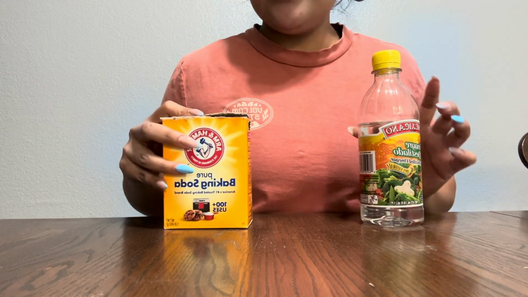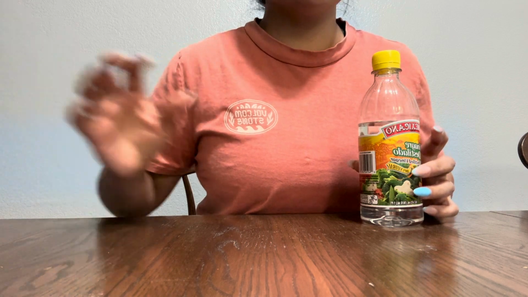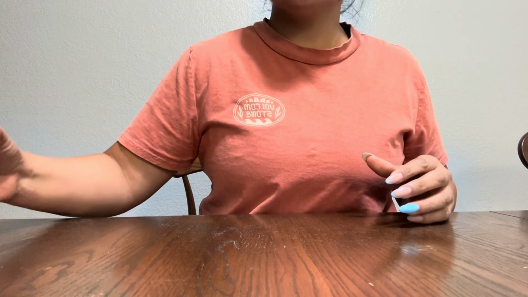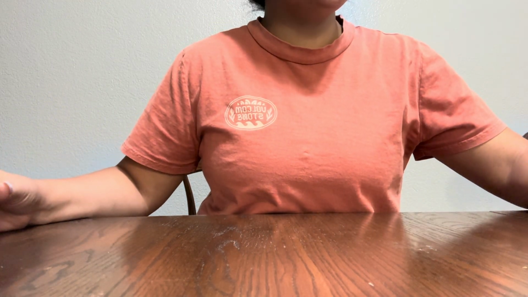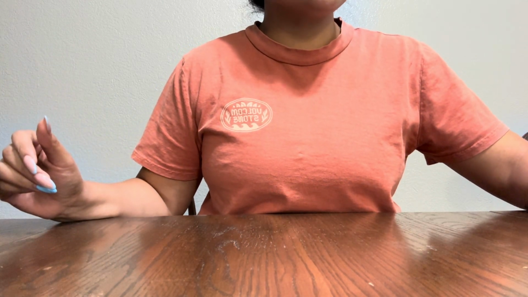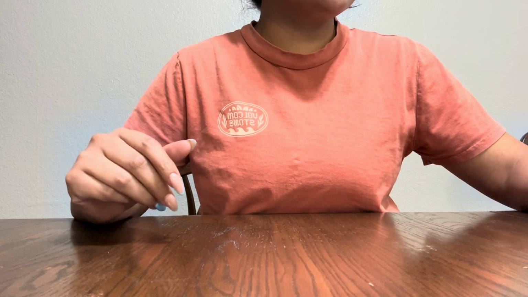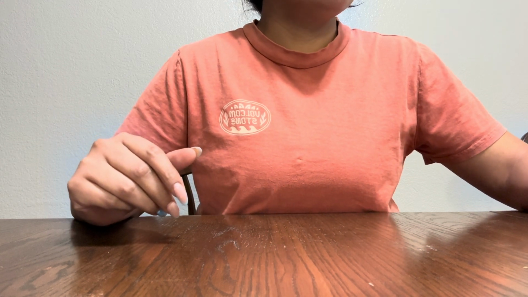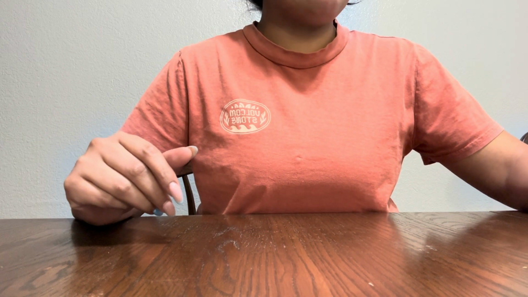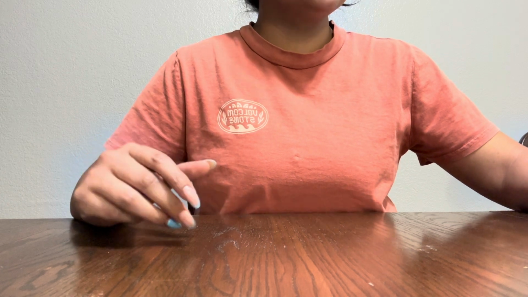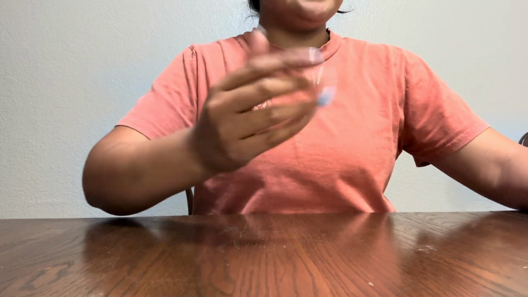But before we get to our experiment, we're going to go over our vocabulary. If everybody could turn your eyes to the vocabulary wall, we're going to do some echo reading. I'm going to read a definition, then you guys repeat. After we're done, I'm going to give you a simple definition of the vocabulary words. You guys ready? So I say, you guys repeat.